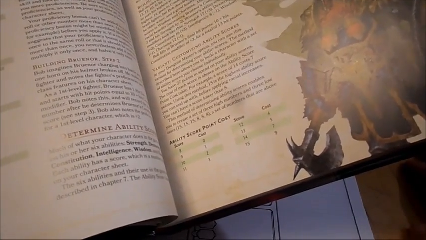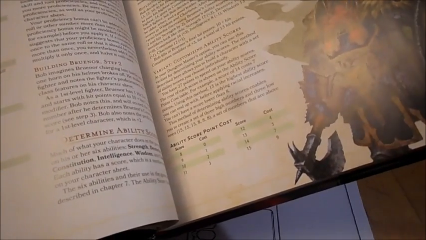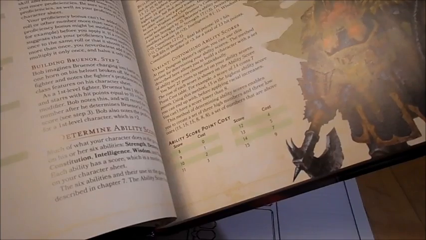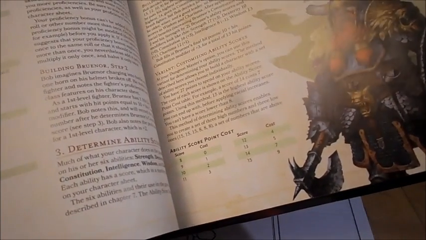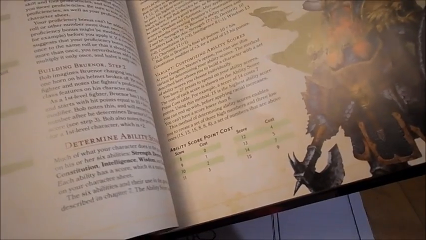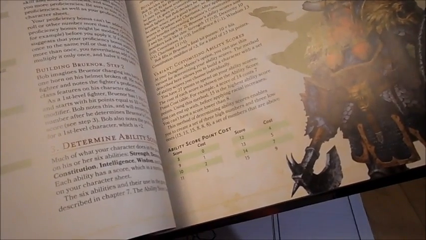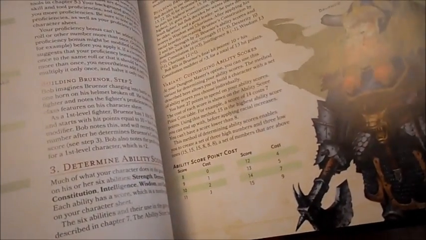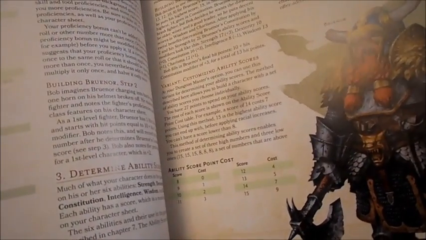I don't really recommend that. But if you wanted to try to maximize using that system, that's a way you could go about it. The average works out to basically 3 13s and 3 12s, which again doesn't make for the most effective or powerful character. So I don't recommend that one unless you have no choice other than to use it.